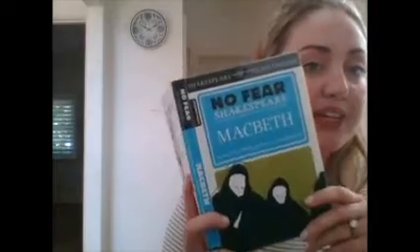And today we're going to start Act 2, which is one of my favorite acts, if not the favorite act, because it is the act where the murder takes place. It's an incredibly short act with only 4 scenes. And we're going to start with scene 1. So if you've got your No Fear Shakespeare books, we're on page 48.